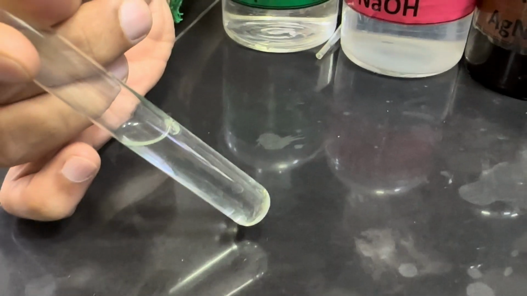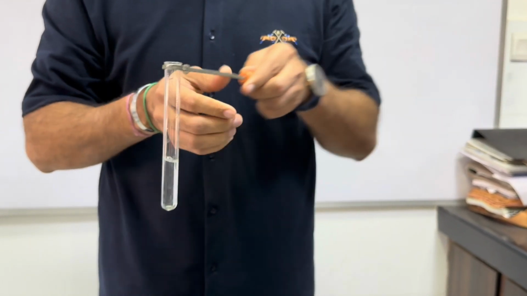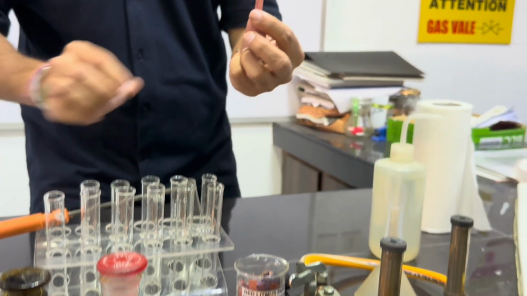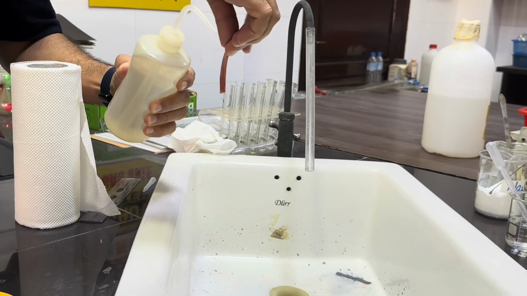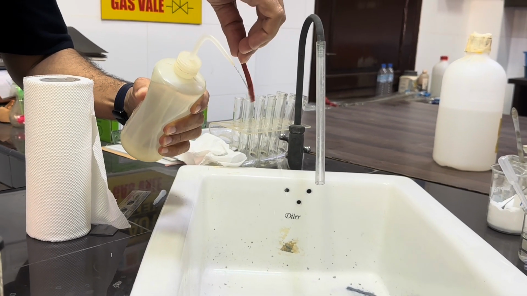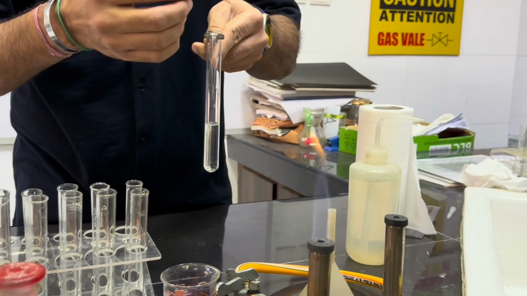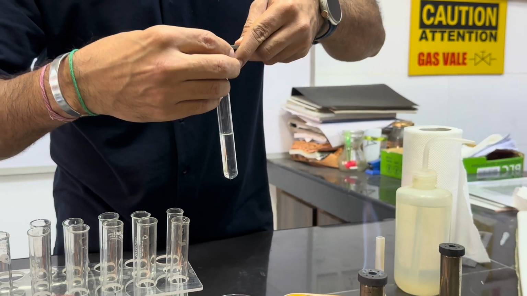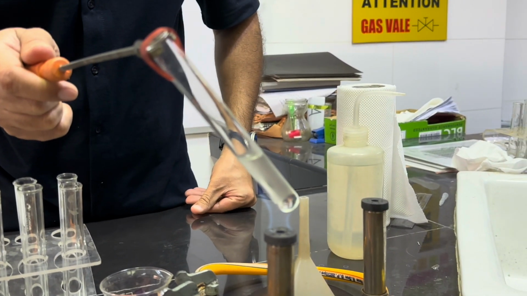And now we will warm this test tube with damp red litmus paper. We put a test tube holder here, and then we will use damp red litmus paper. So this is the litmus paper. Damp this first. We'll put this litmus paper on the top. We will bend it from the corners so that it won't fall. And now we will tilt the tube and we will warm.